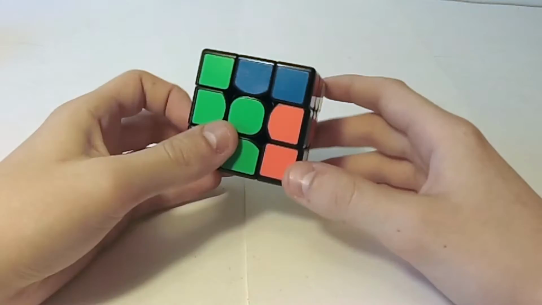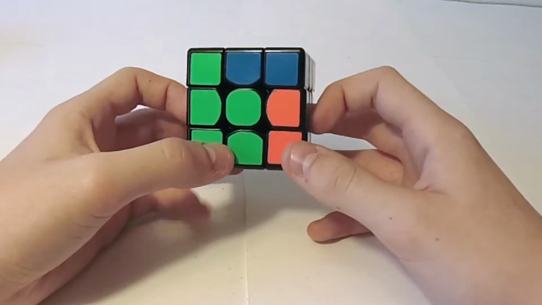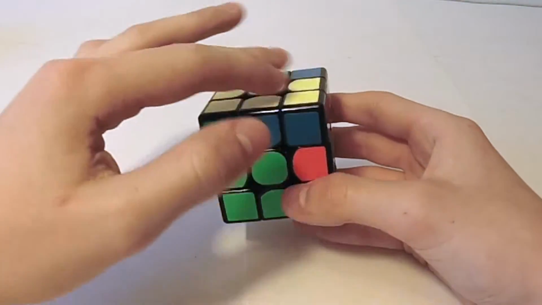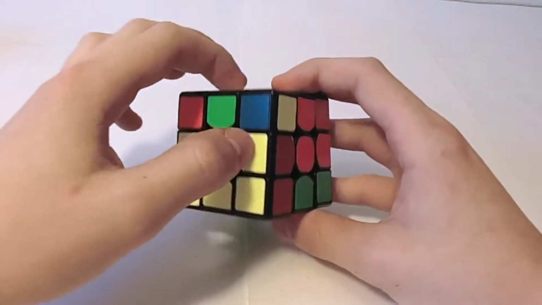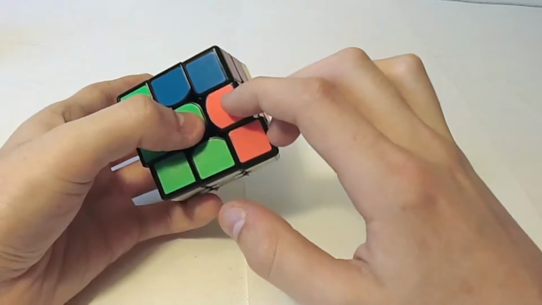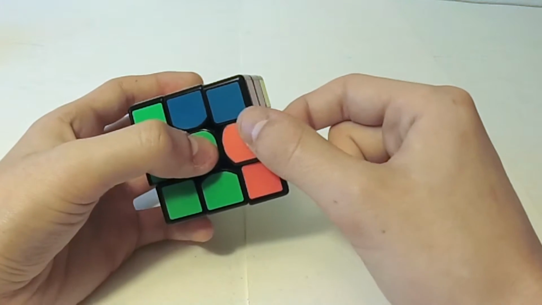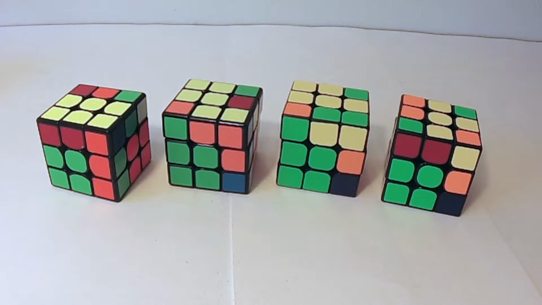The best example that I have for when you can do this is when you have all your edges in your top layer oriented except for one, and your last F2L pair edge is in its spot but flipped. To the untrained eye, all four of these are the same F2L case, and to most people, they're just all the same case that you would execute in the same way. But more advanced people, such as myself, would look at where the oriented edges are and figure out how to influence the EO to get all of the edges oriented.